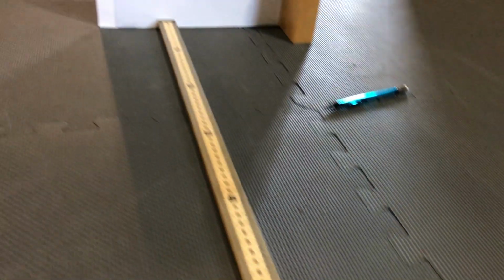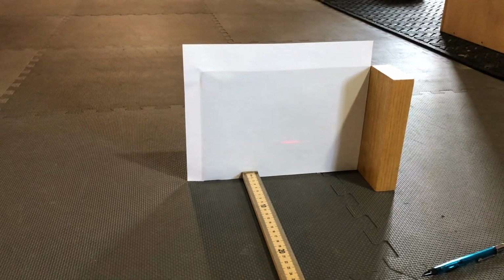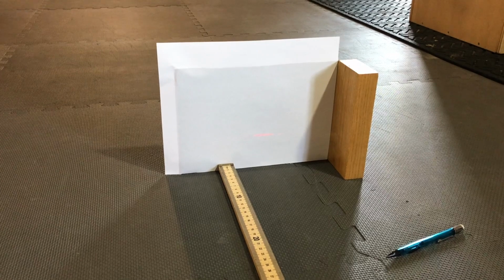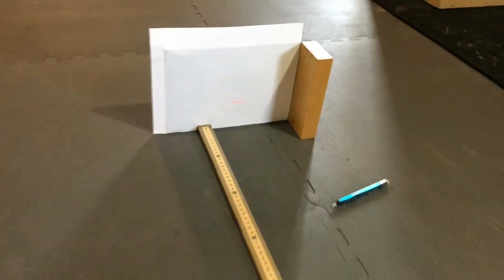So this is making a classic diffraction pattern on our screen, and the screen is a piece of paper taped to a masonite board, and if we get a little closer you can see the diffraction pattern. Of course this is going to be easier to see with the lights out, so let's do that. Okay, so with the lights out you can get a better view of that diffraction pattern.